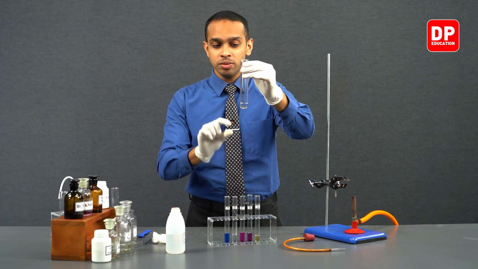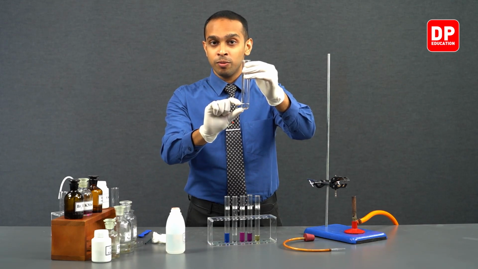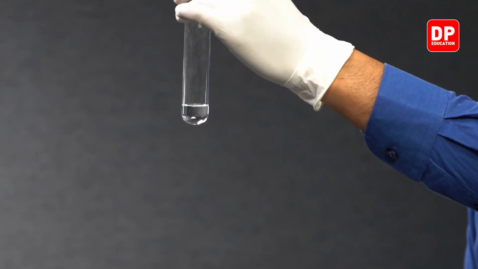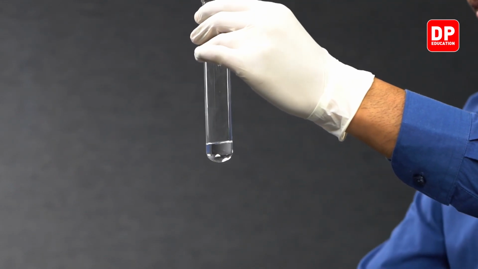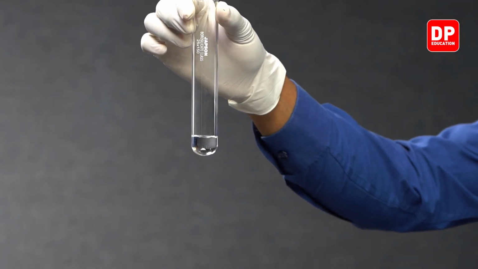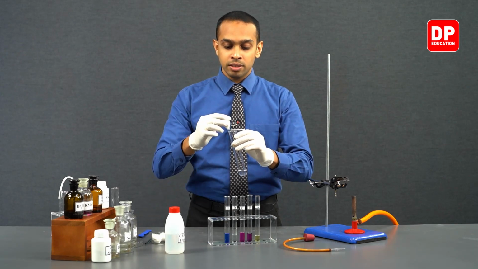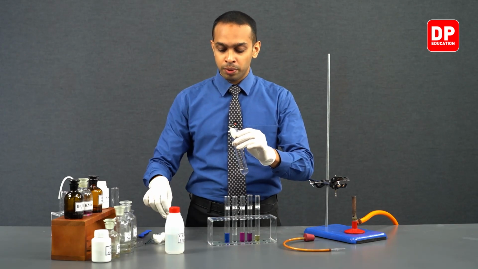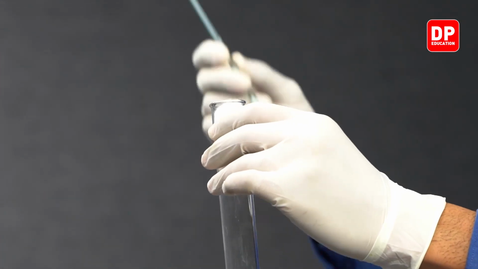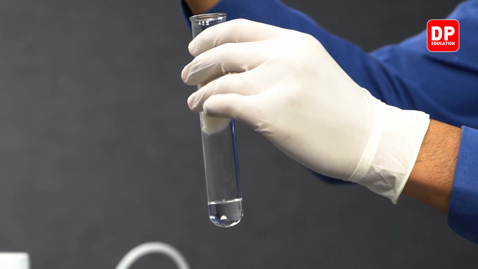We have added ethanol into this boiling tube, and the ethanol level is about 2 centimeters from the bottom of our boiling tube. So after adding ethanol into the boiling tube, the next step would require us to add some cotton wool. So you can take about 2 pieces of cotton wool, and we can push it towards the bottom of the boiling tube with the help of a glass rod.